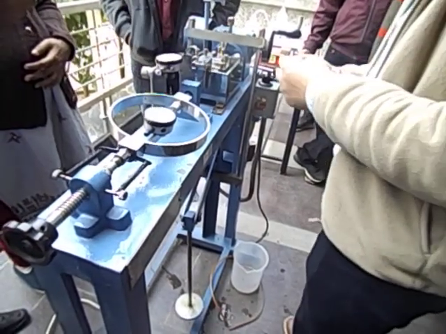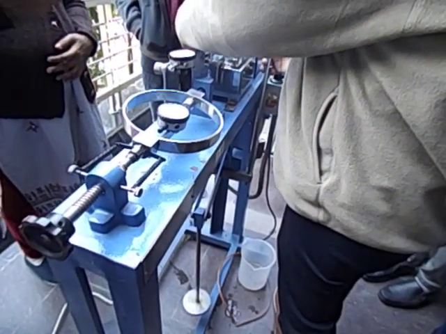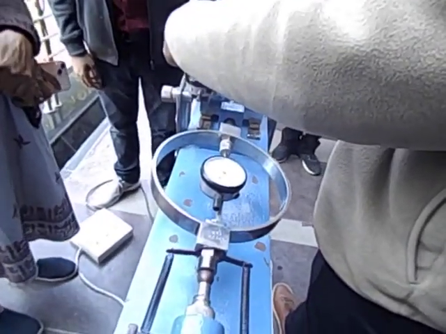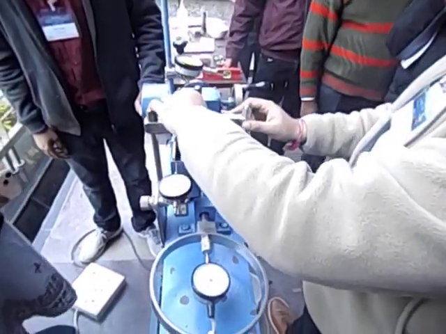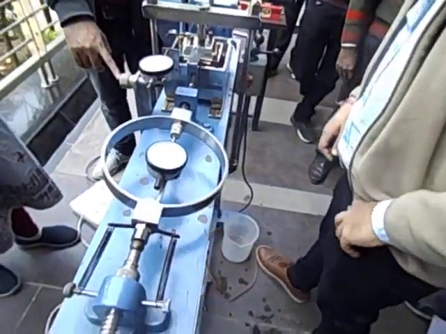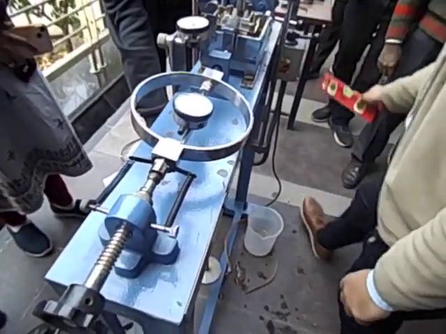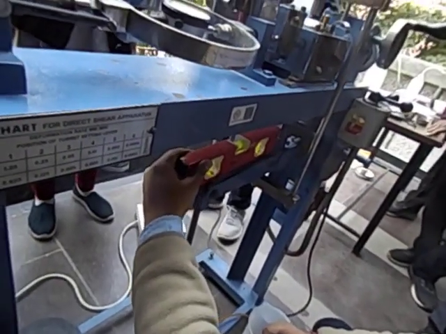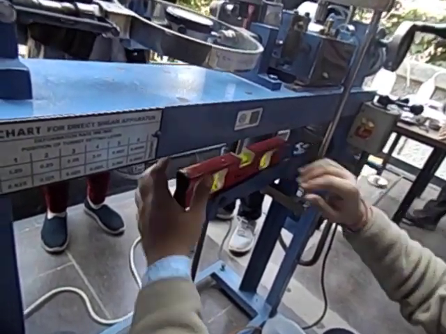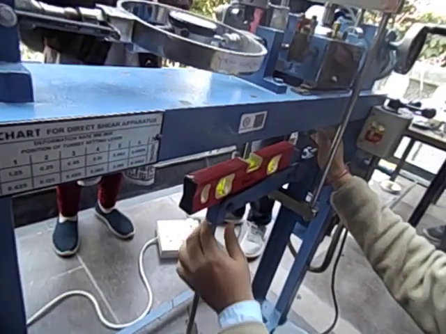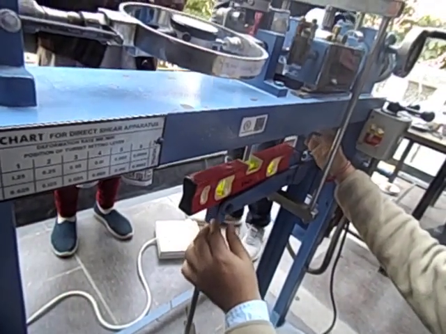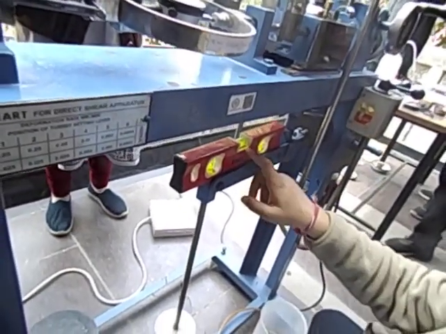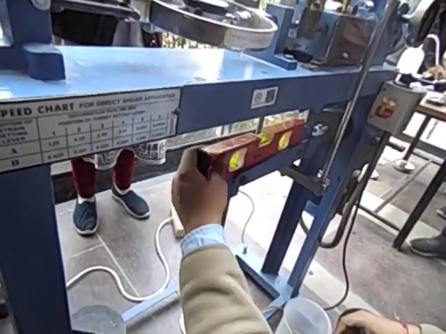So now what we do is we place this loading yoke on the top of this pressure pad. This is the cantilever loading arrangement. So we will apply the load at this cantilever, and it will transfer to the soil. We check the horizontality of this. Okay, so we see that the bubble is at the center. That means it is at this level. Okay.